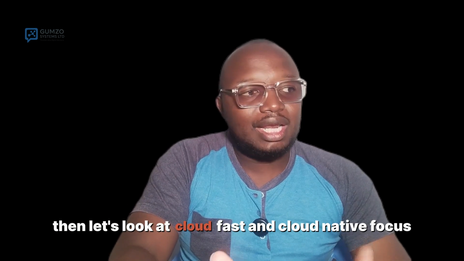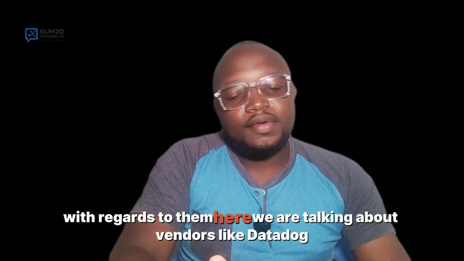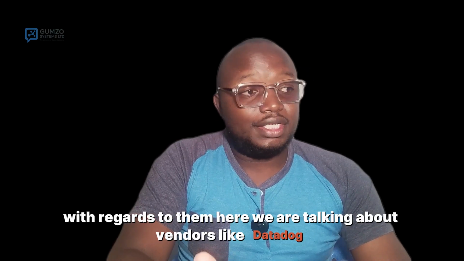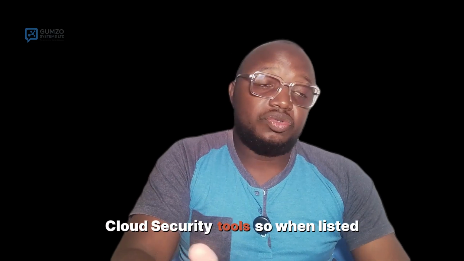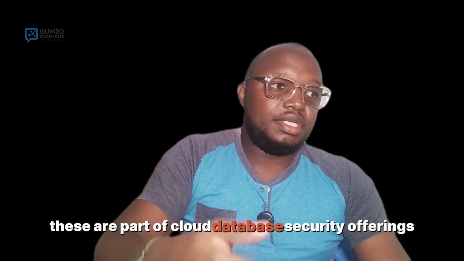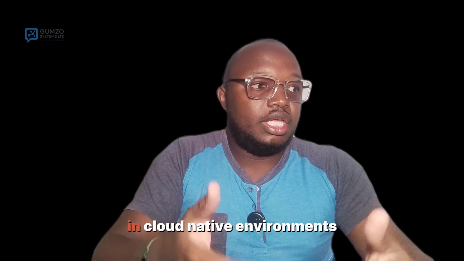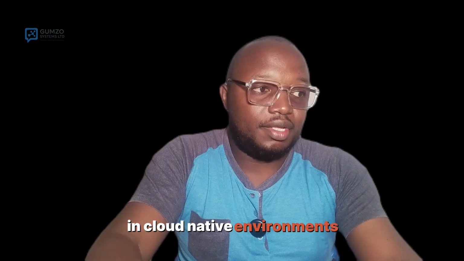Then let's look at cloud first and cloud native focus. With regards to DAM, here we are talking about vendors like Datadog, AWS, Microsoft cloud security tools. So when listed, these are part of cloud database security offerings that incorporate activity monitoring in cloud native environments.